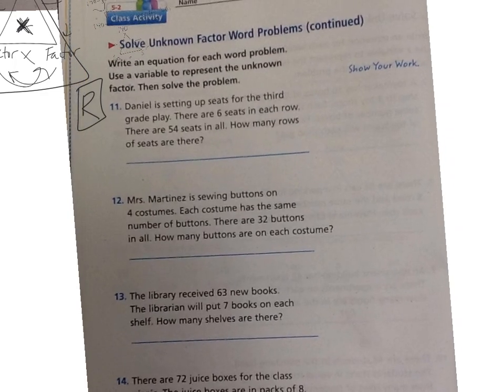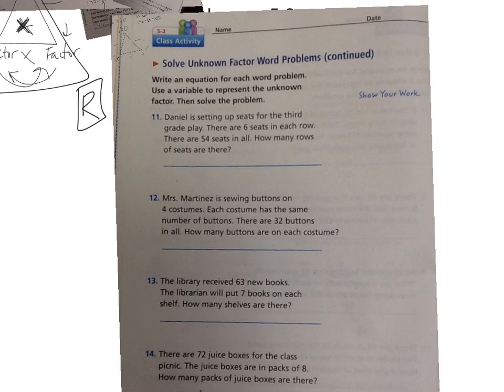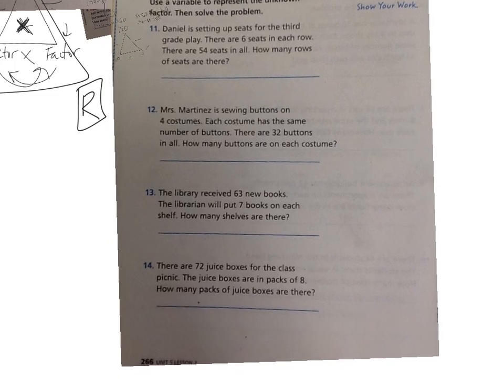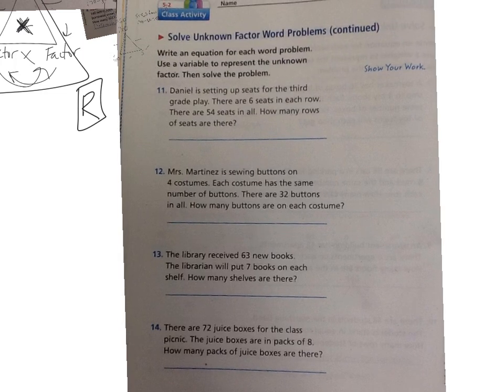Same thing here. Write an equation for each word problem. Use a variable to represent the unknown, then solve the problem. This will be the same multiplication and division. I want you to work on these on your own first when you get done with this lesson. Do these 4, then go back and do the other pages I said to do later. This will be the heart of the lesson, the factors and products, because that's the most important thing from this lesson.